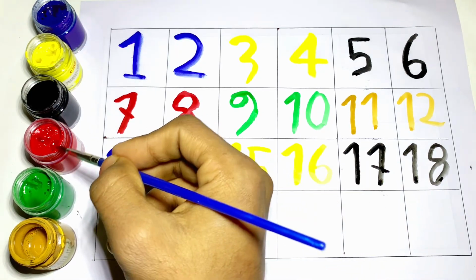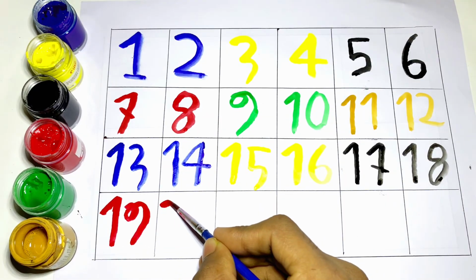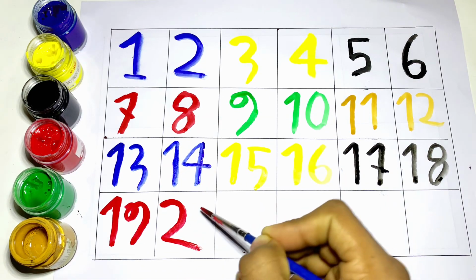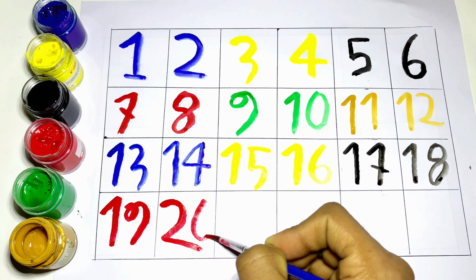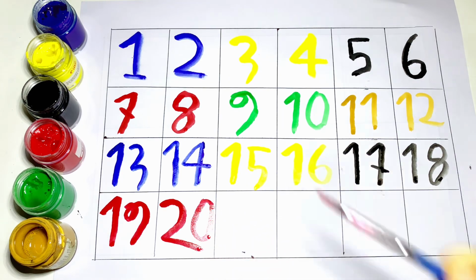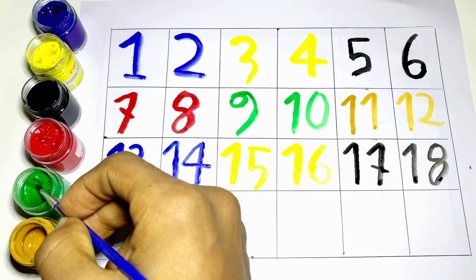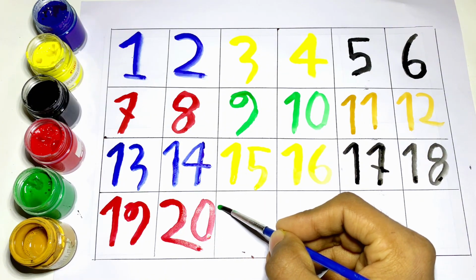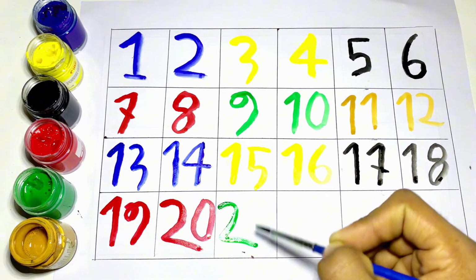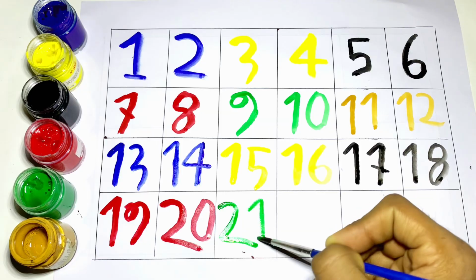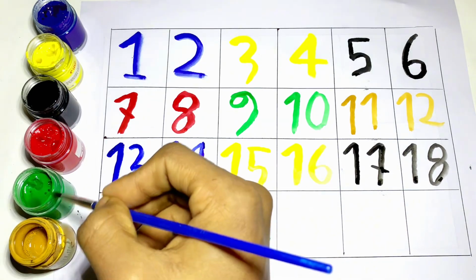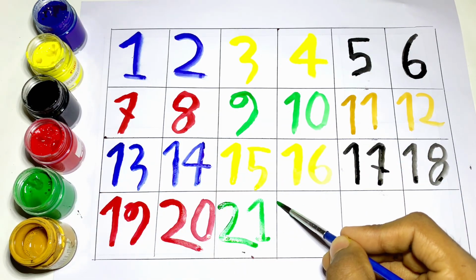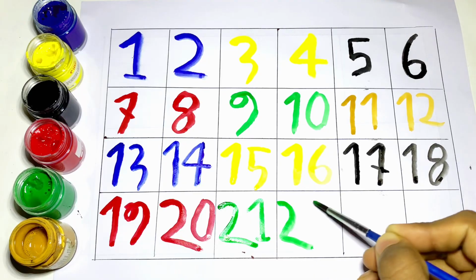Kids, again use red color and draw 20. The numbers of 20. Kids, now 21. The numbers of 21, and use green color. Kids, again use green color and draw 22. The numbers of 22.